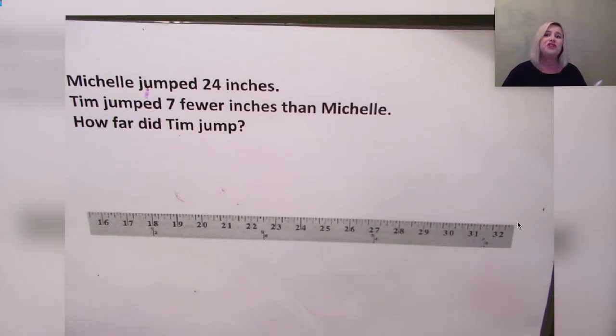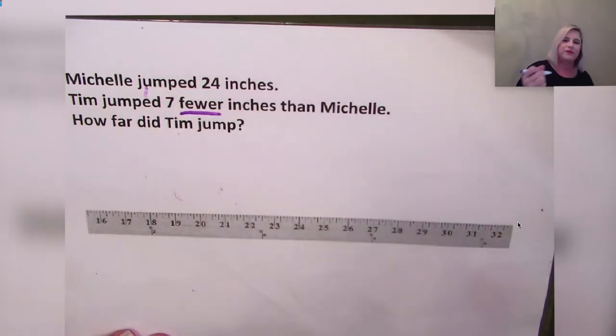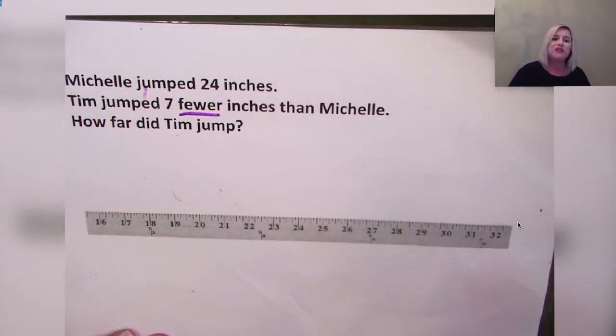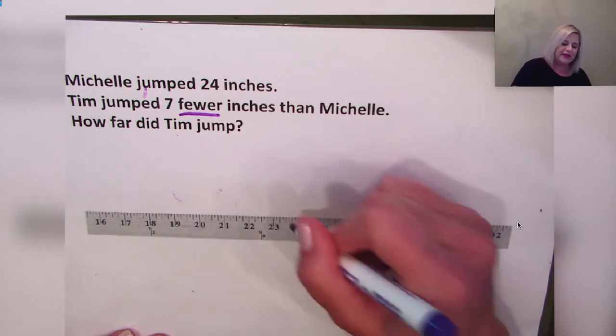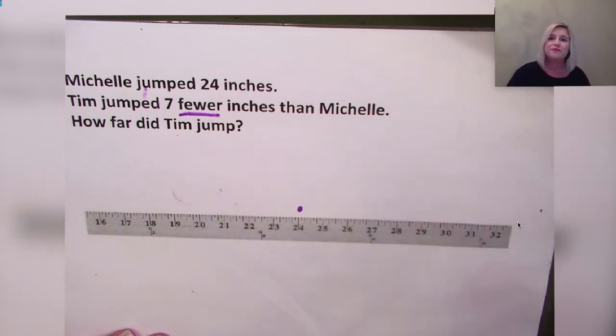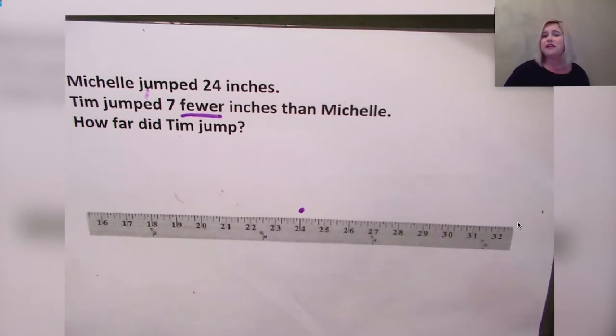I am going to use this yardstick to help me figure out the difference. Or, wait, let me ask you, is it a difference? Do I need to add or subtract? Excellent, it is subtraction because we have the key word fewer. So Michelle jumped 24 inches. Let's place our dot on 24. So is the number getting bigger or smaller? Did Tim jump further than Michelle?